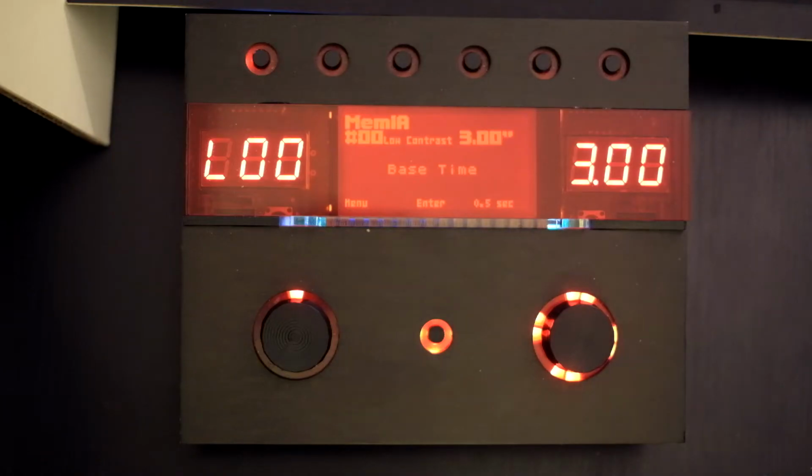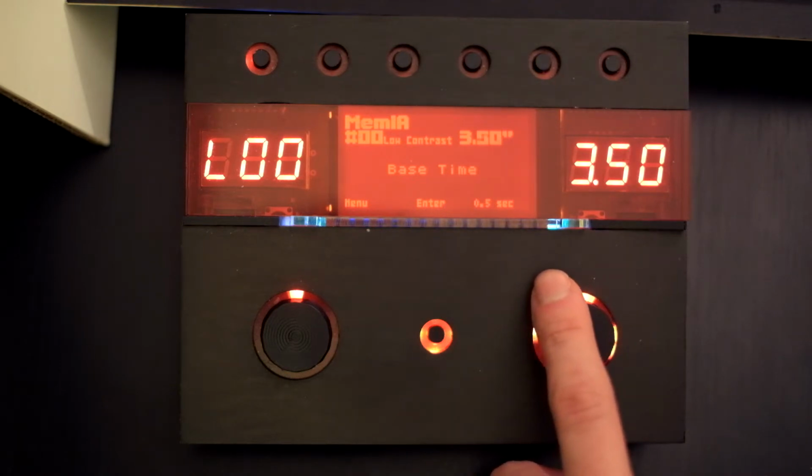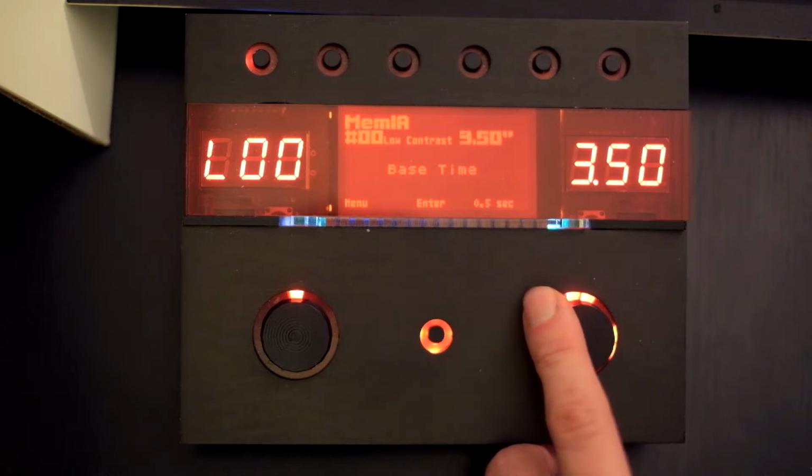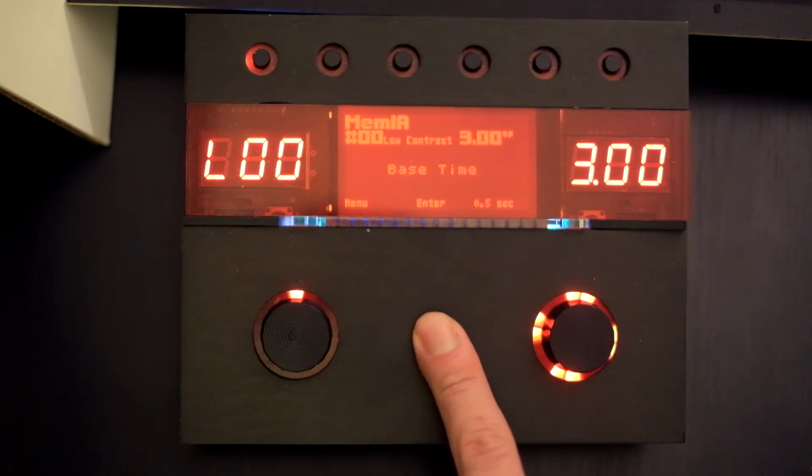If you want the Darkroom timer to be your default page, you can just go to options, set it up, and the next time you turn it on, it will just start in the Darkroom timer mode. When you're in the Darkroom timer mode, you have the left dial to scroll through the menus, and you have the right dial to change the values. You also have a middle button to go deeper into the menus, but I have made it mostly redundant.